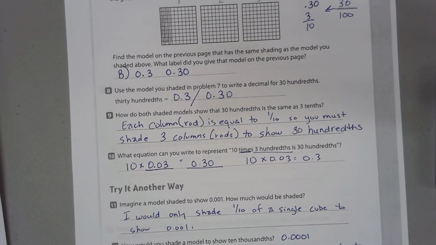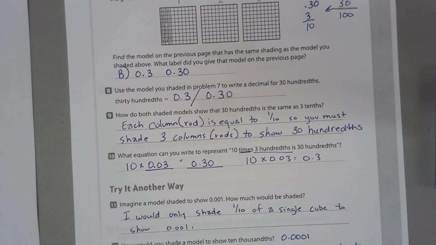All right, guys. That was lesson 1.2, the place value patterns. So now what we're going to do is a little worksheet, and it's going to be real simple. It's going to be through a Google slide, and you're just going to follow the Google slide and fill out the information. I will see y'all later.